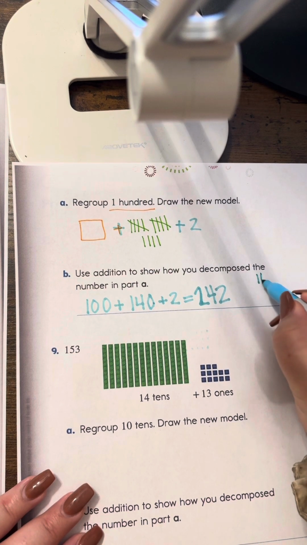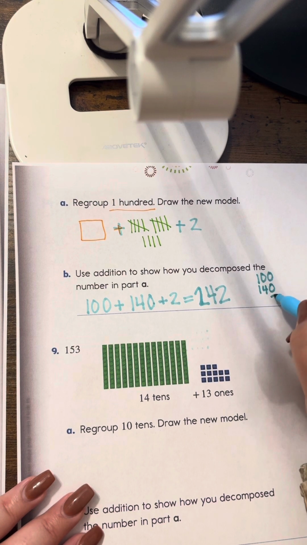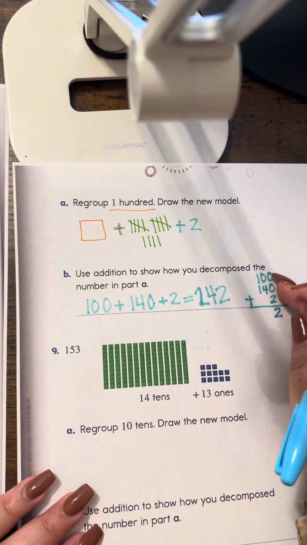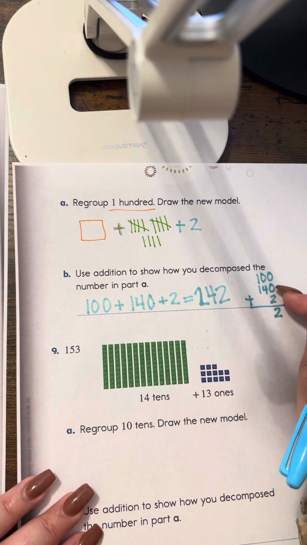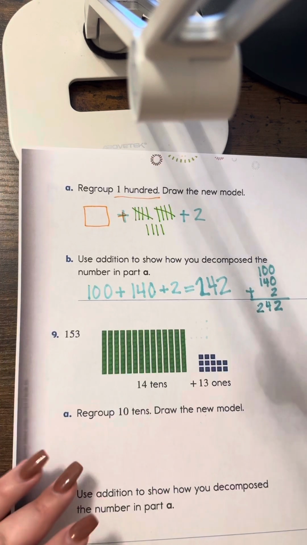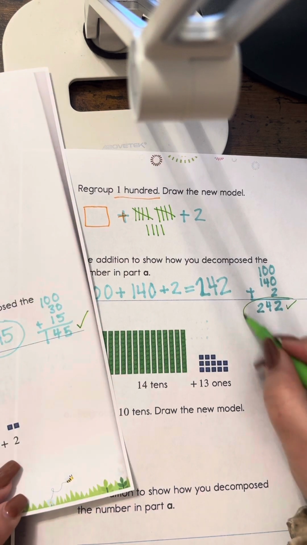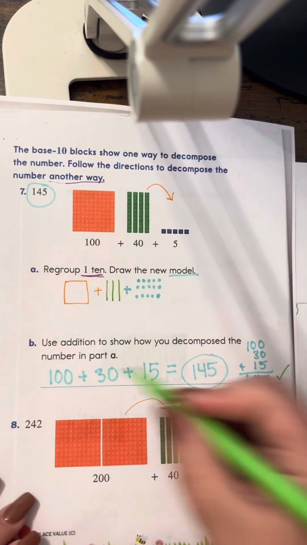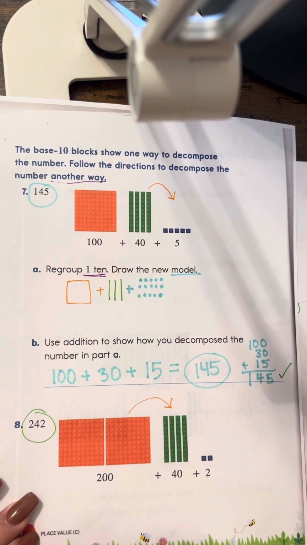So check and make sure. 100 plus 140 plus 2. Start in the ones. Anytime I add or subtract, I start in the ones. Start at the top, down to the bottom. 0 plus 0 plus 2. 0 plus 4, 4. 1 plus 1, 2. And that is the number that we started with at the beginning. And so that would check off.